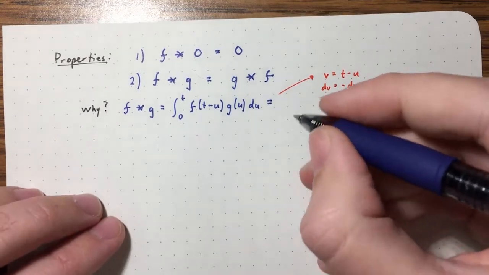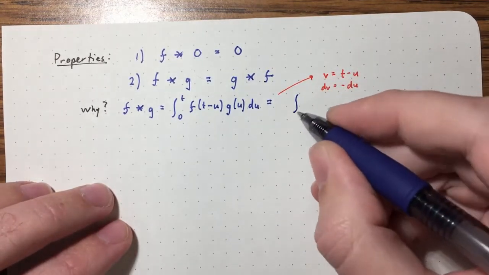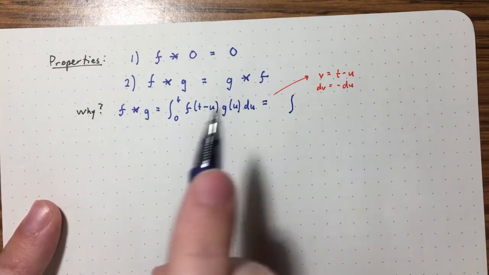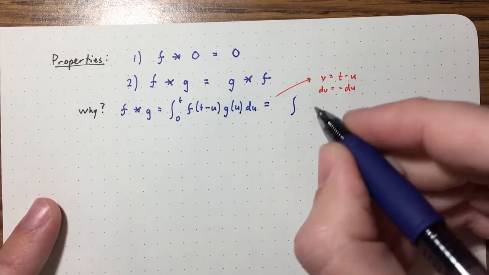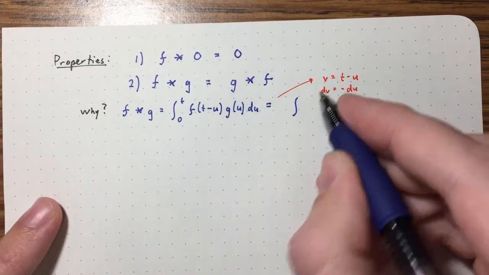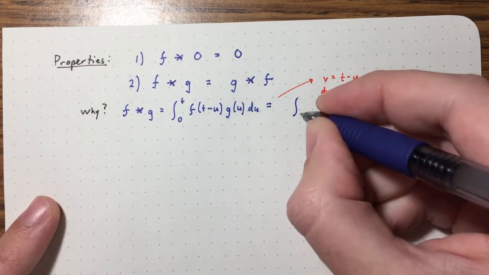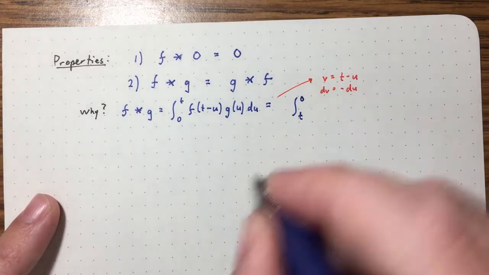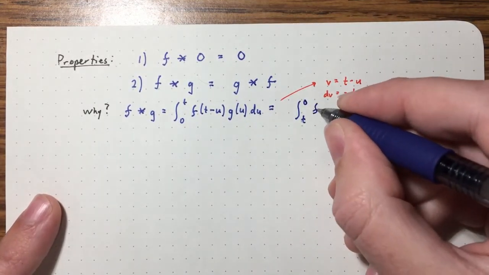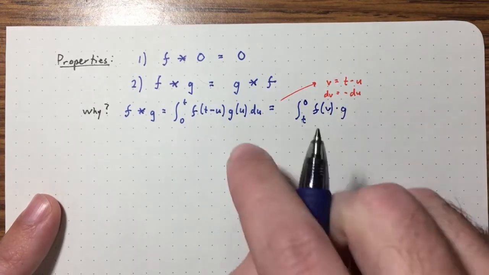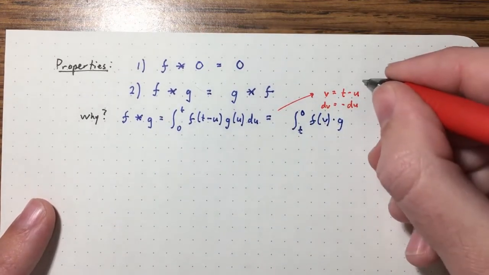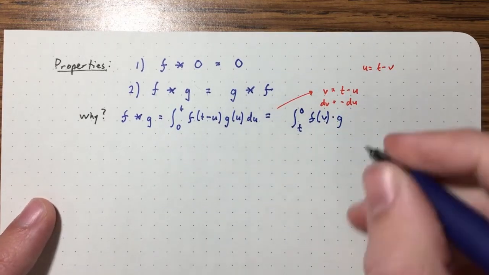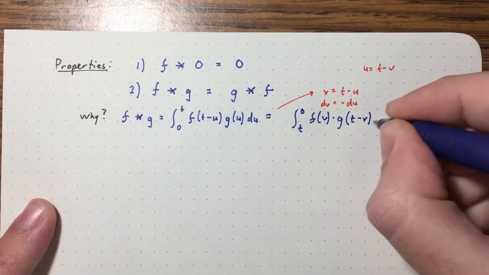Okay, so what do we get? We get an integral from... wait a second, our bounds are going to change. These are the u values, right? So what are the corresponding v values? I use this formula. Okay, so my v value is t minus 0, which is t. And then my v value up here is t minus t, which is 0. So actually these flip. And now I have f of v times g of, well, what is u? u is t minus v, right? I'm just solving that one for you. So g of t minus v.